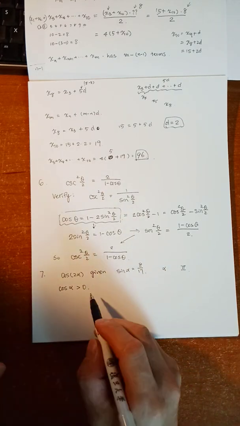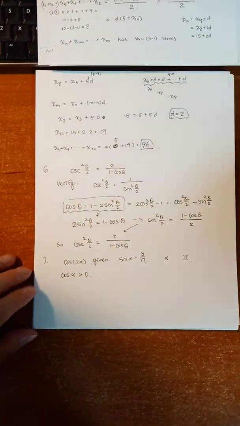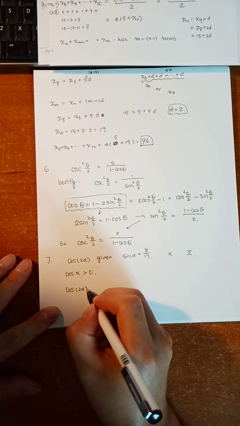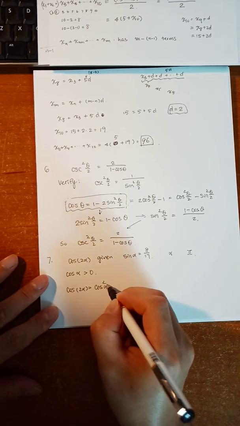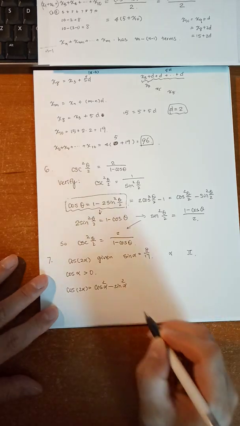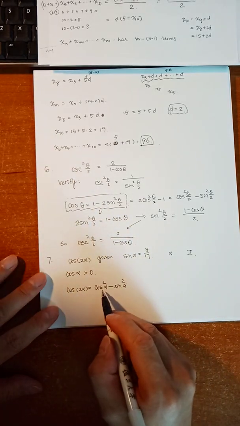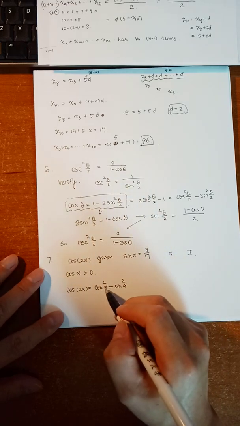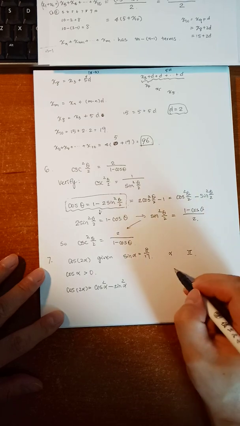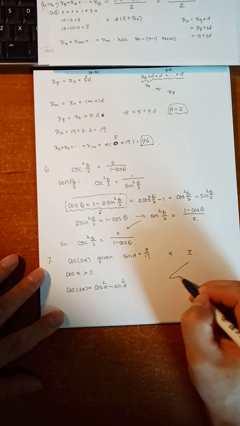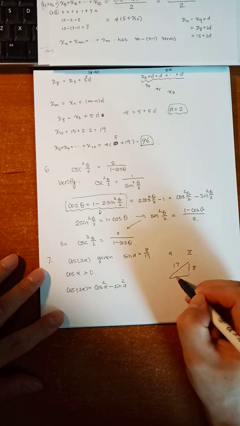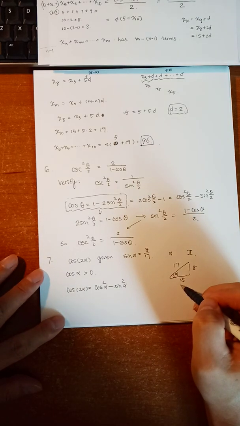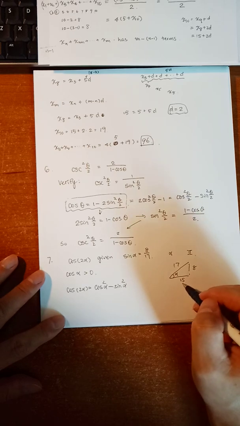So this problem, let me show you the standard way. You recall cosine 2 alpha is cosine alpha squared minus sine alpha squared. And you're looking for cosine alpha because sine alpha is given as 8 over 17. So this is 8, this is 17, this is alpha. You use the Pythagorean theorem, and you will know the other side is 15.